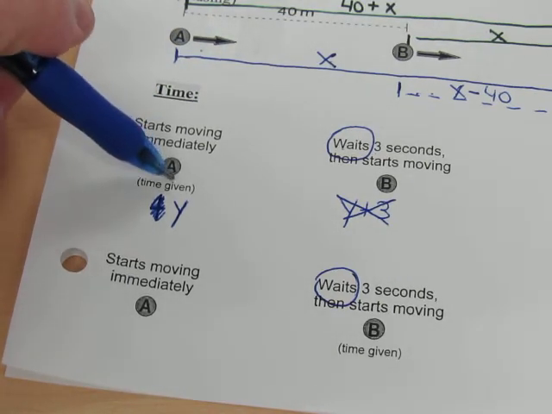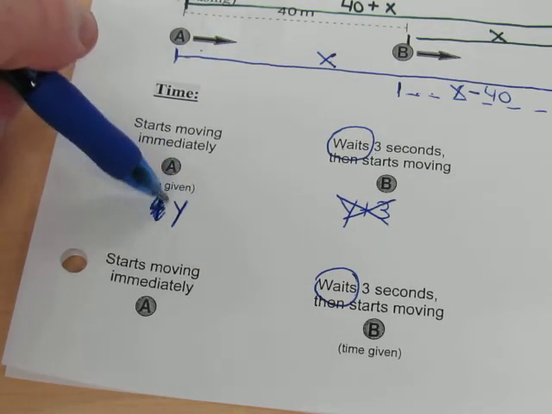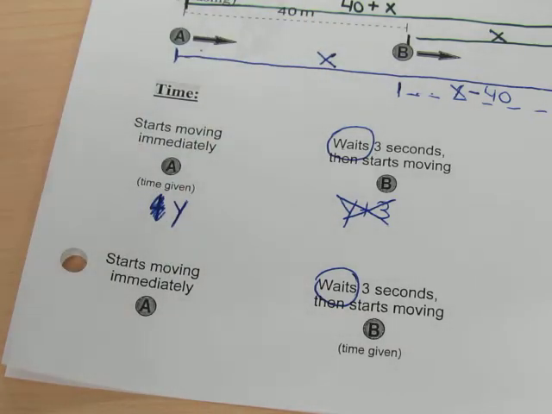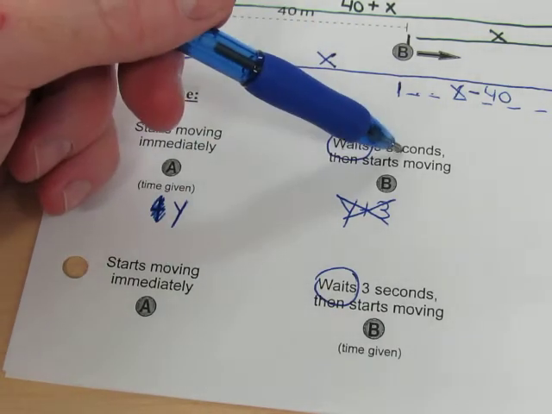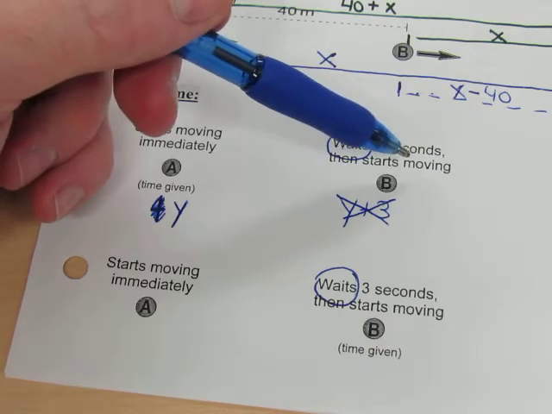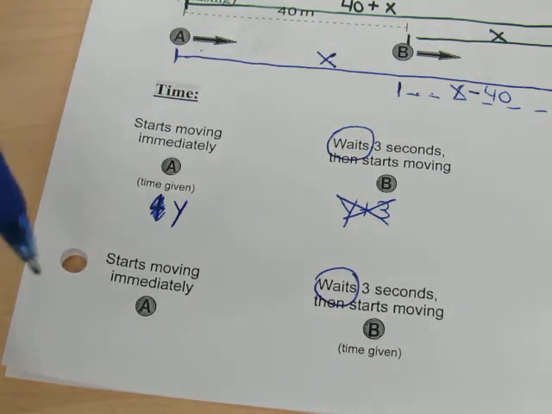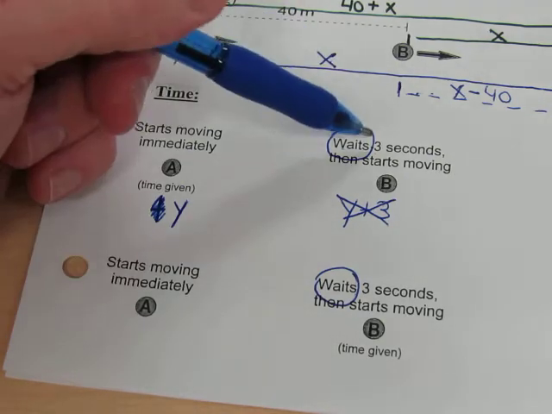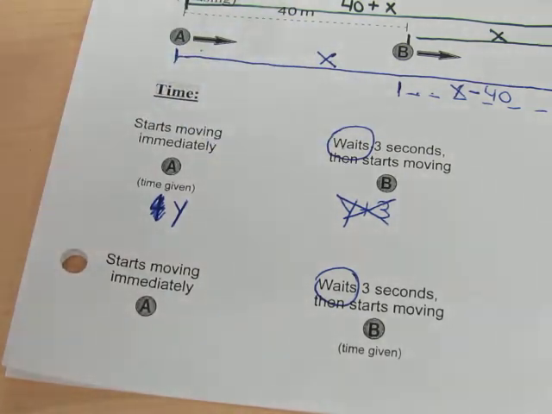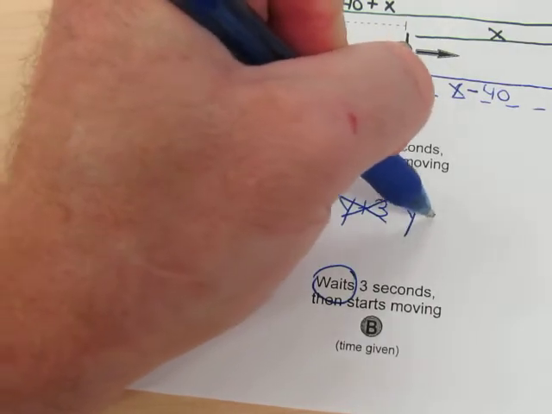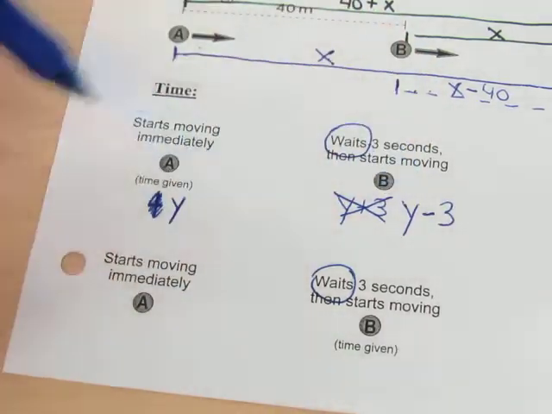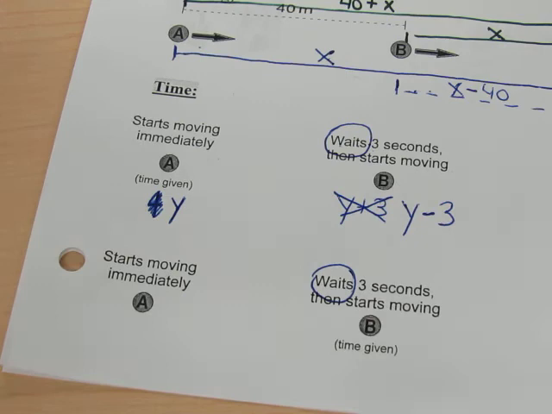So if object A moves for time y, and then you need to start a formula for object B, if it waits 3 seconds, it's in motion 3 seconds less than object A. Object A starts to move, B waits 3 seconds, and then it starts to move. It's actually 3 seconds less than object A. Think about that. It's a really confusing point at first, but it makes sense if you just think with a level head.